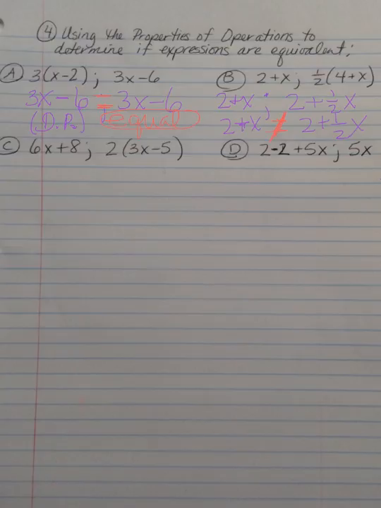In example C, we have 6x plus 8, and we want to know if it's equal to 2 times 3x plus 5. So again, let's use the distributive property to work out the problem on the right. So we'll leave the one on the left as 6x plus 8. And then we're going to say 2 times 3x gives us 6x. And 2 times negative 5 gives you negative 10.